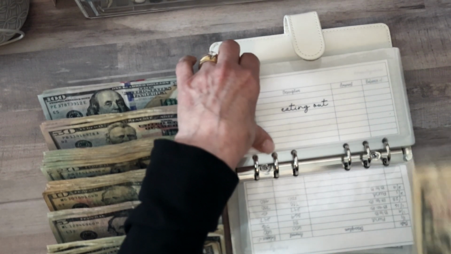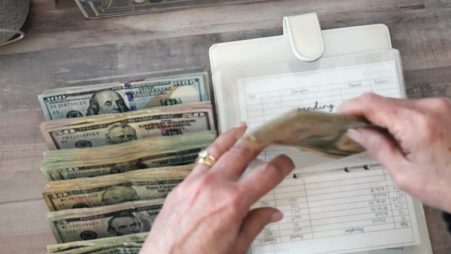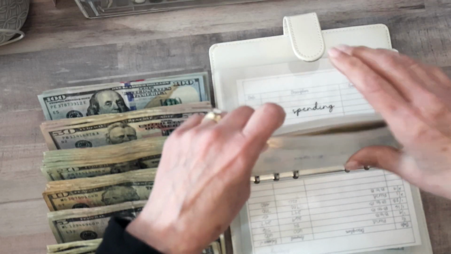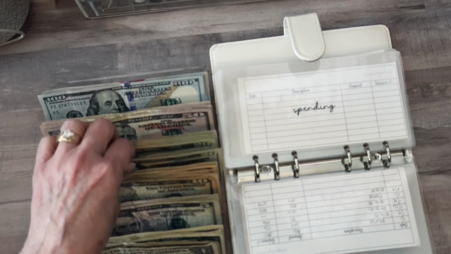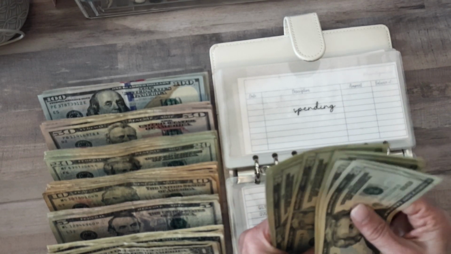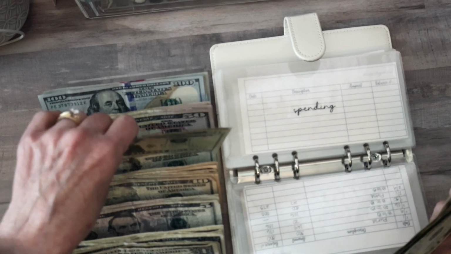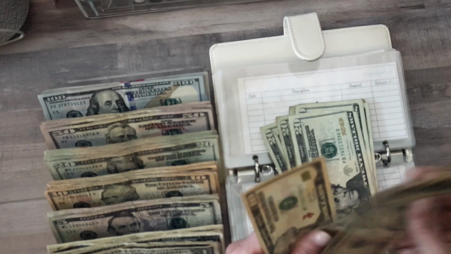Now my intent was to take a lot of these bills back to the bank and then trade them out for newer ones, and I totally forgot. So there it is. So in spending, I put in 200, 20, 40, 60, 80, 100, 20, 40, 60, and then 4 10s.